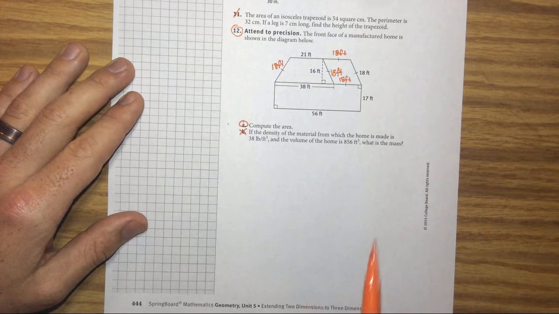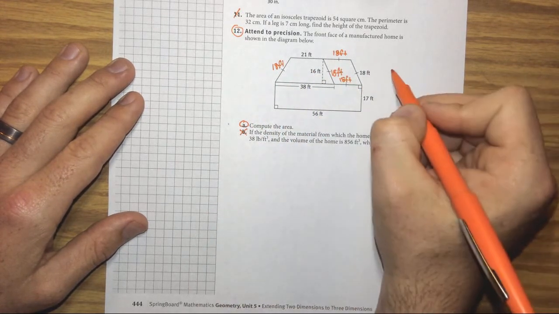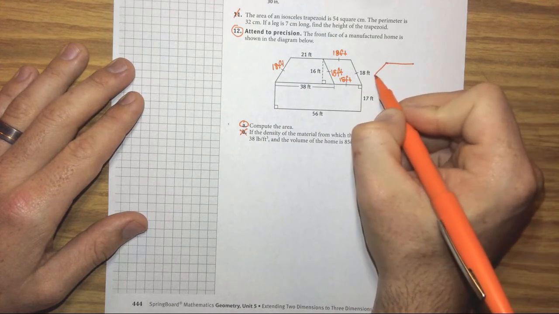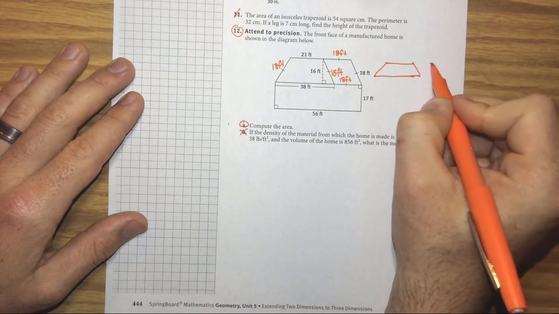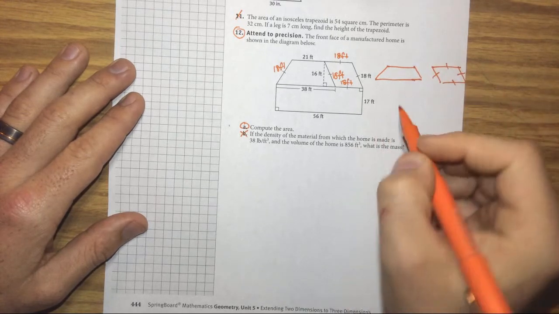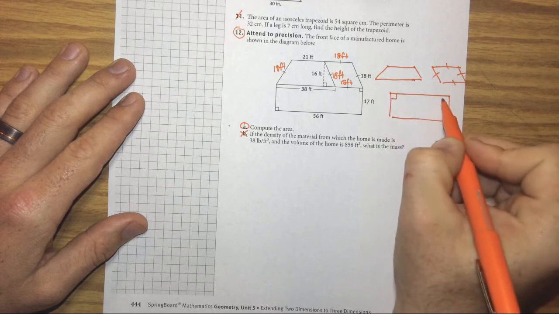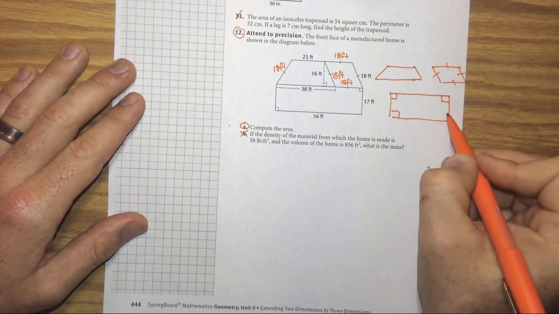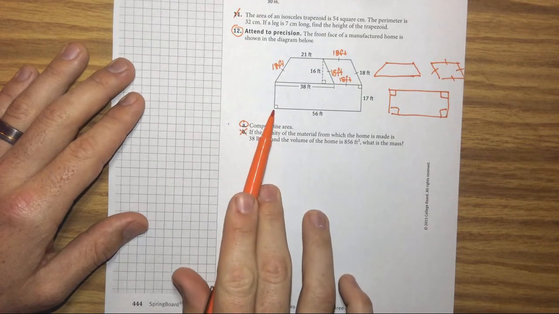So I have all this stuff labeled, so you can use this information to find the area of all of this. So break it up into shapes that we know. Like if you see this shape right here, or another shape like this, they're all the same. These are all shapes we know how to find. So break it up and see if you can figure out what the area would be for this entire thing. That's probably the most challenging question we have.